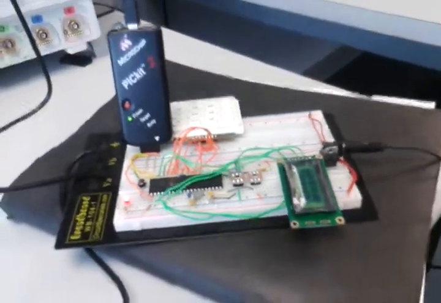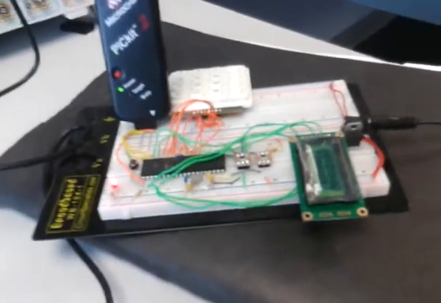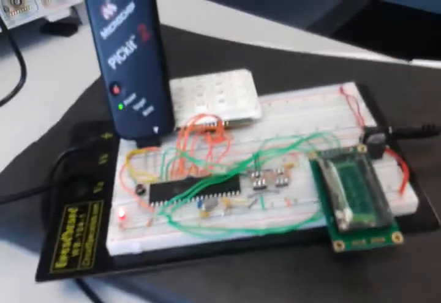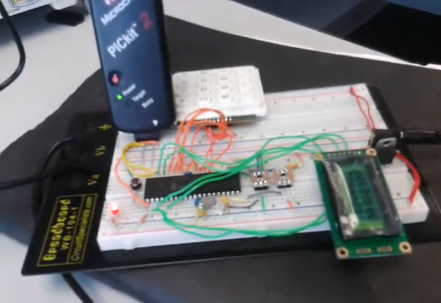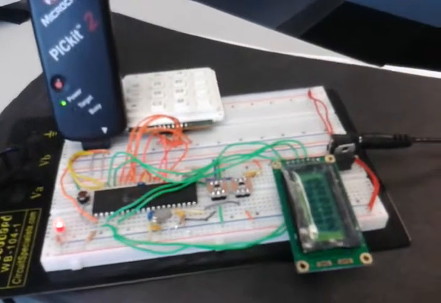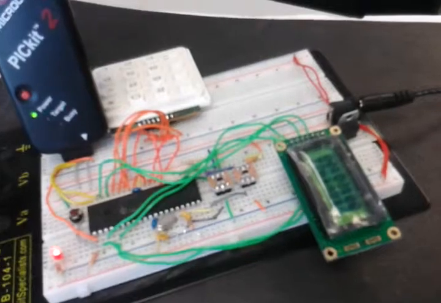So, I'm gonna demo that really quickly. If I run this program from the beginning, you see it starts at 23:59:30, just like last time, and the data for T2 is being displayed.